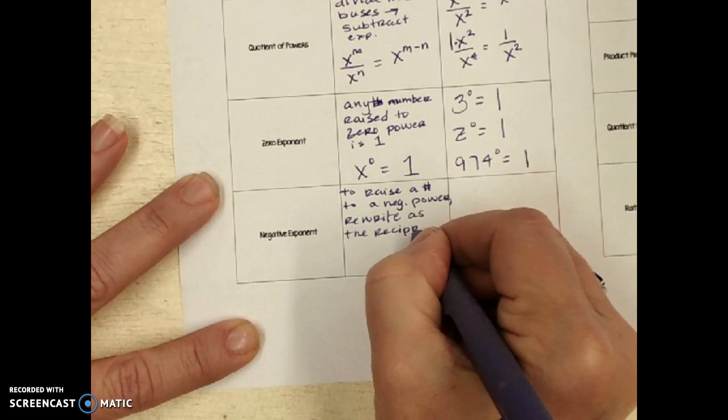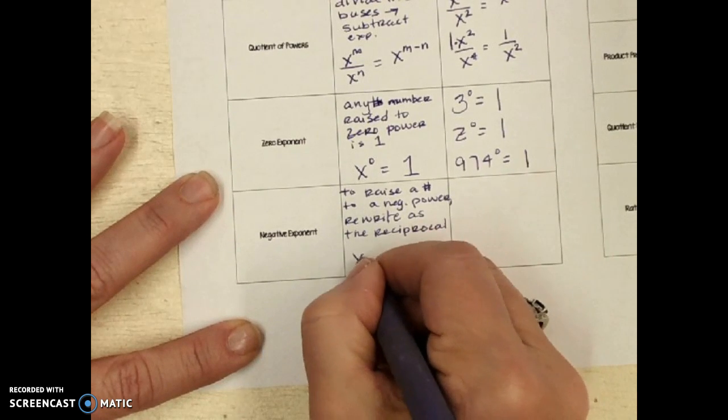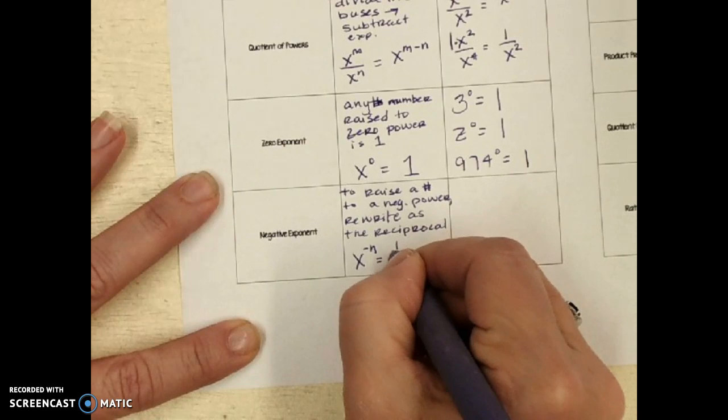I'll show you what I'm talking about. If I have x to the negative n, then that's 1 over x to the positive n.